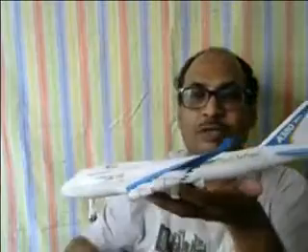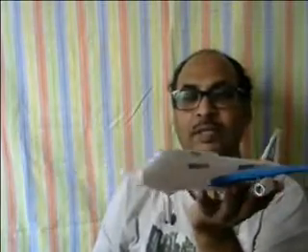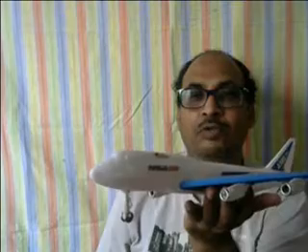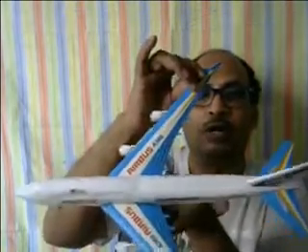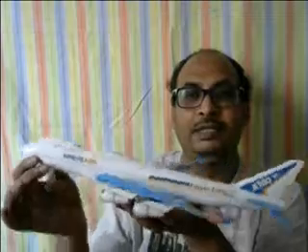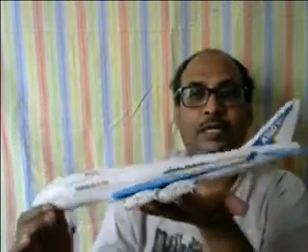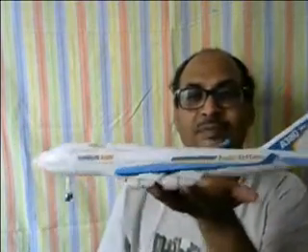Without tilting the airplane, the aircraft will have yawing motion. This is called yawing motion, whereas the earlier one was called rolling motion, and this is called nose up, nose down condition.